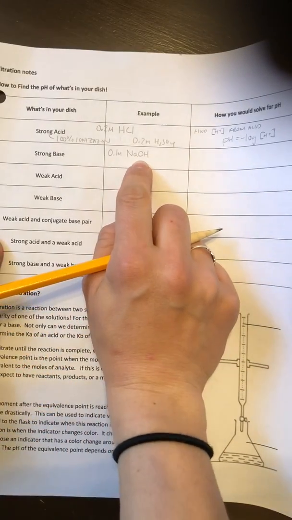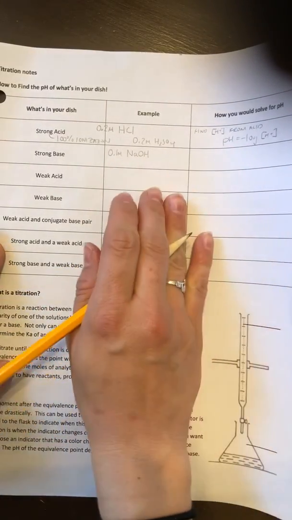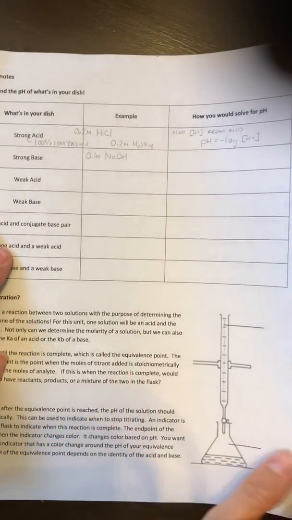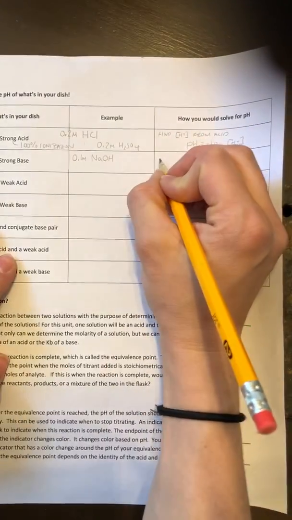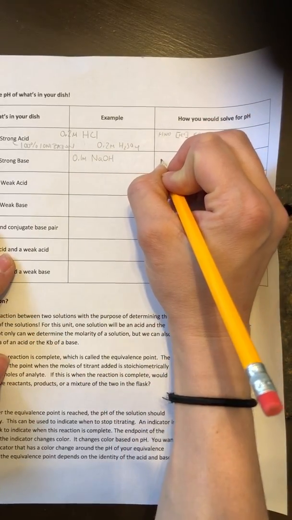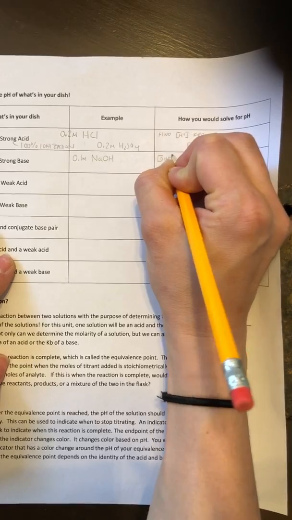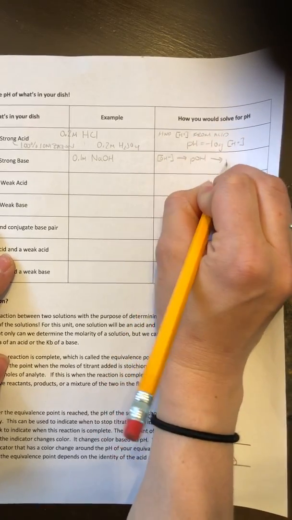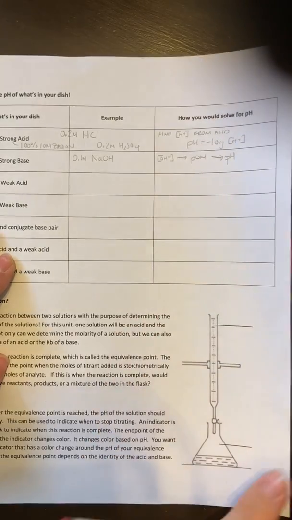Every single hydroxide will ionize in the water. So the concentration of hydroxide will also be 0.1 molar, and from there you can go on to find your pH. But since you have your hydroxide concentration and not hydrogen, you'll actually, from your hydroxide, find pOH, and then from your pOH, subtract from 14 to get your pH.